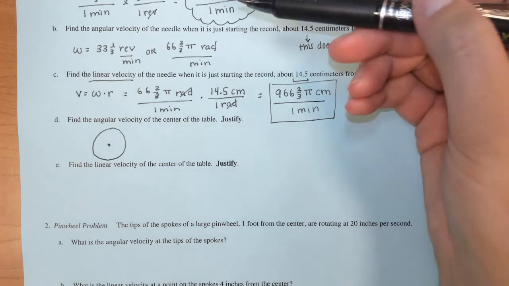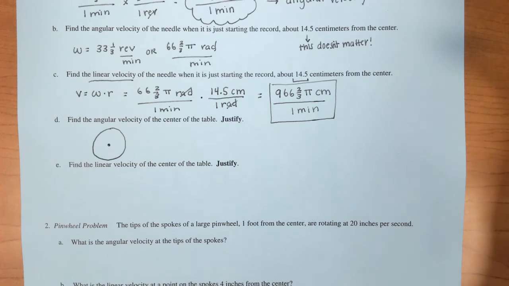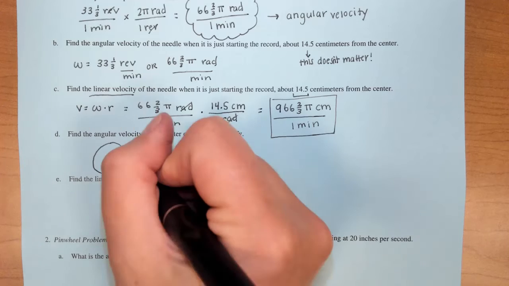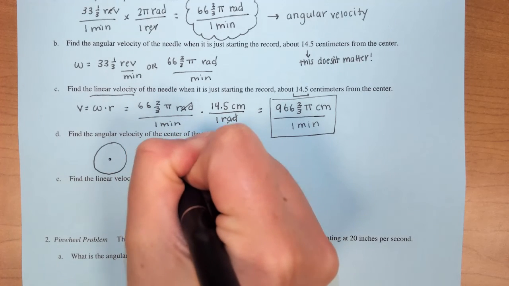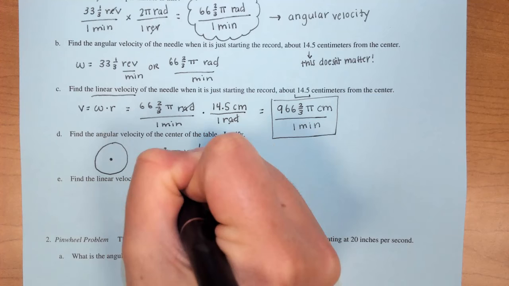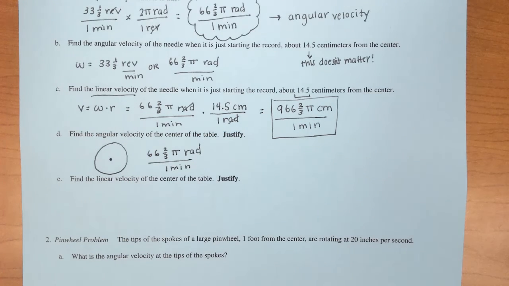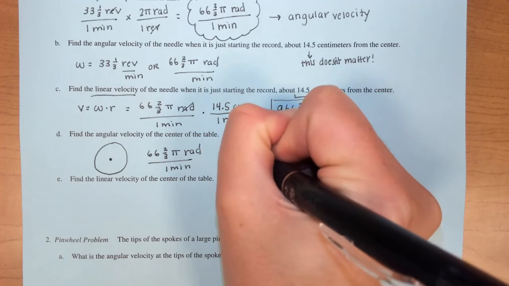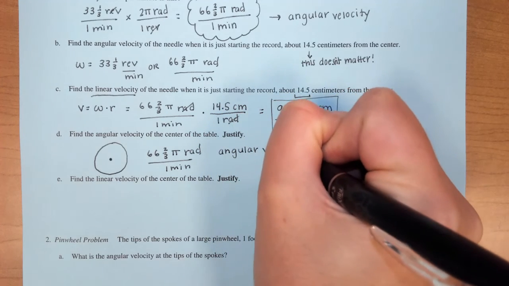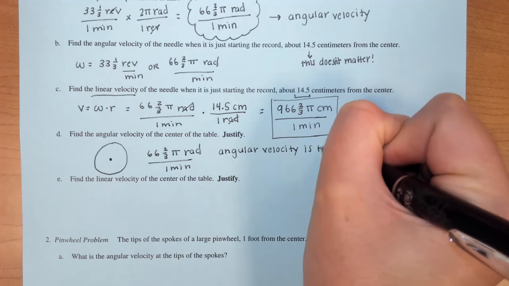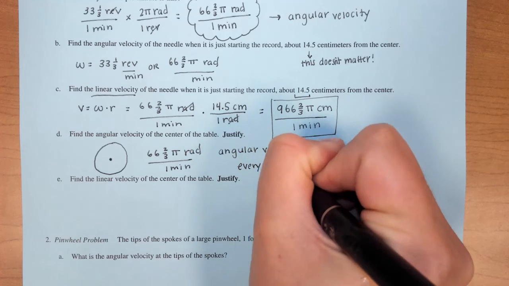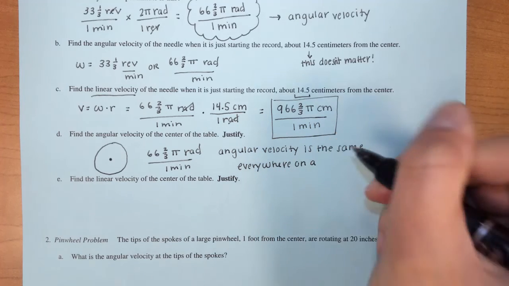So if our angular velocity was 66 2/3 pi radians per minute, 14.5 centimeters away from the center, as part B tells us, that means that it is also 66 2/3 pi radians per minute in the center of the circle as well. And our justification is that the angular velocity is the same everywhere on a concentric circle system.